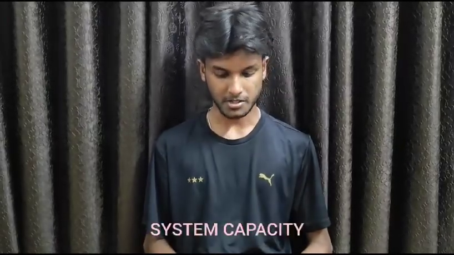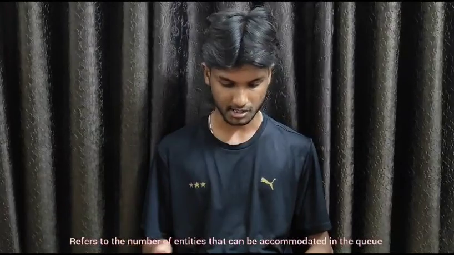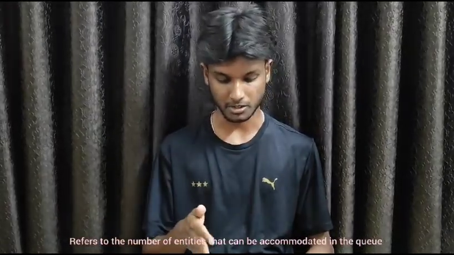Next, we will see another critical element, which is the system capacity. It refers to the maximum number of entities that can be accommodated in the queue or in the system at a particular time. Systems can be finite, where a cap on the number of entities exists, or infinite, where no such limit applies.